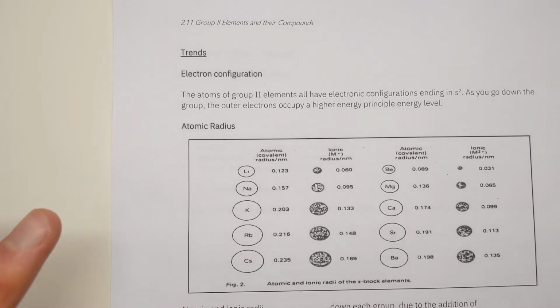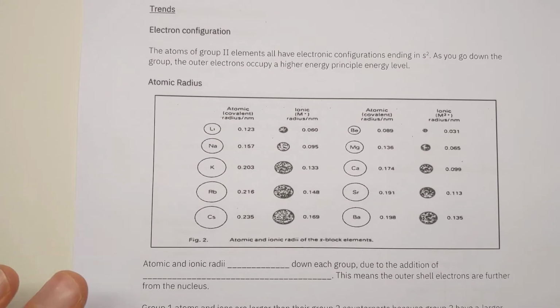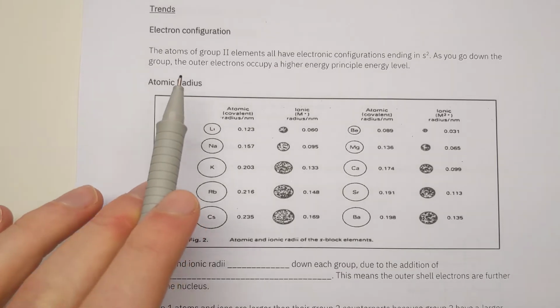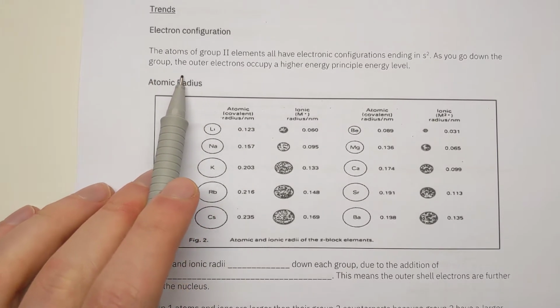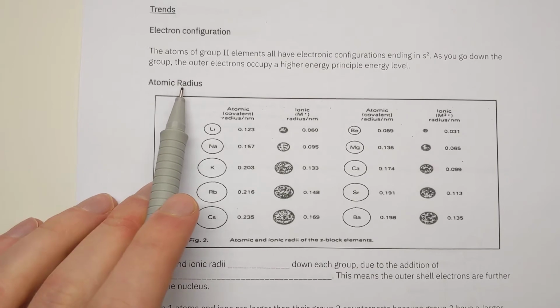The first maybe proper trend would be in the atomic radius. Now, that's not really something we've looked at too much this year, but the clue's in the name. It's basically an idea of the radius of your atom, in other words, how big your atom is.